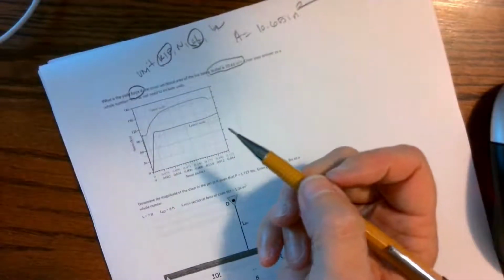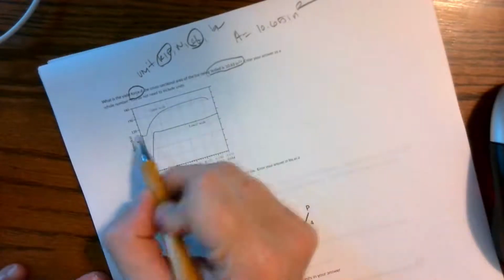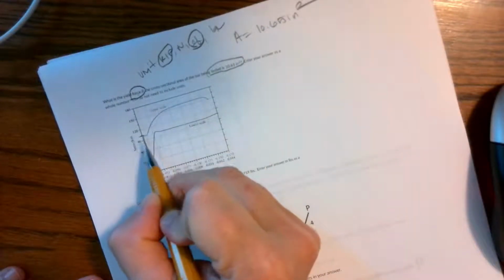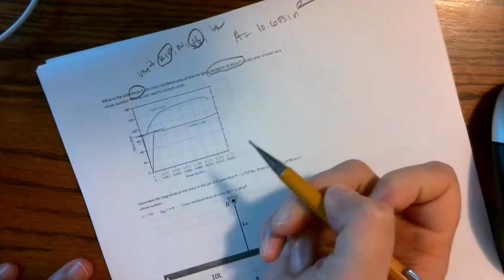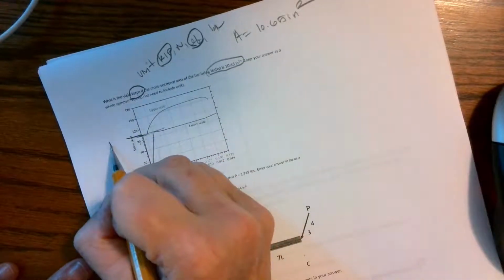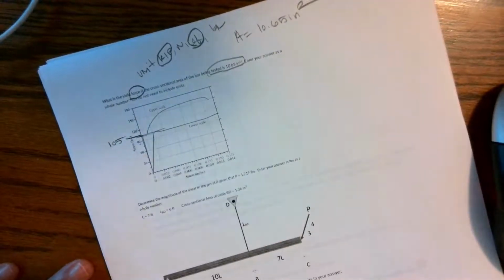So the yield force has to come from the yield stress. And the yield stress is roughly right here. Okay, that's where I go from elastic to plastic, all the way across. If this is 90 and this is 120, then this has to be 105. That's right in the middle.